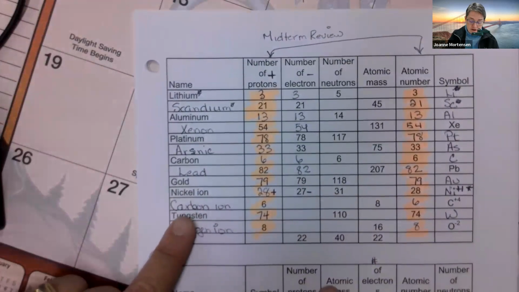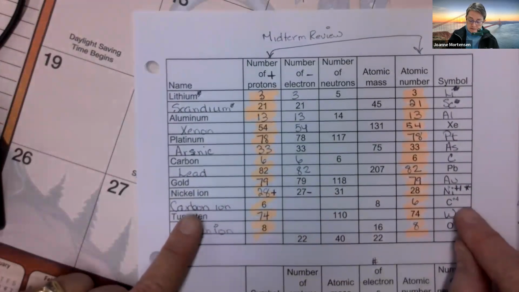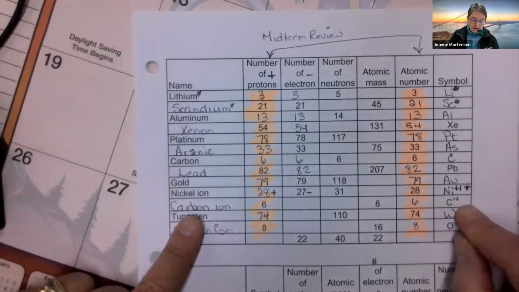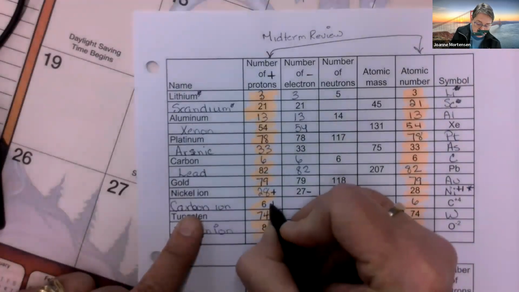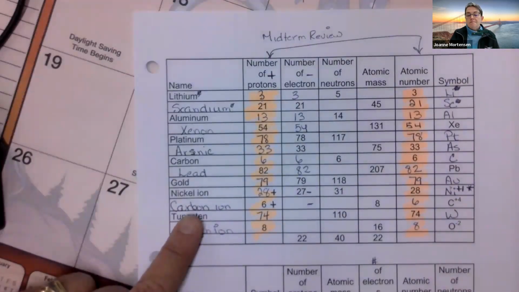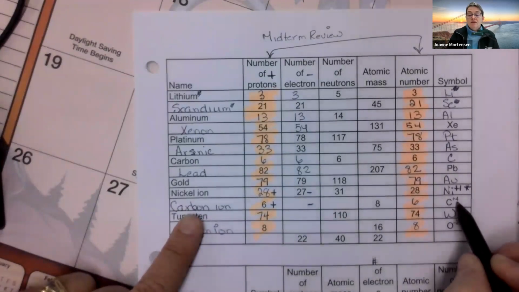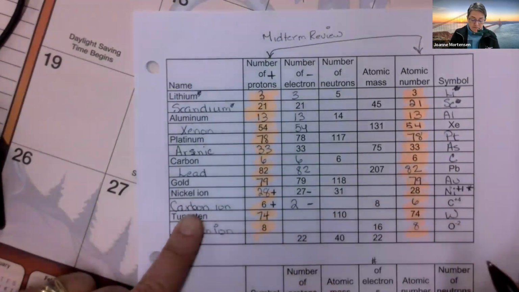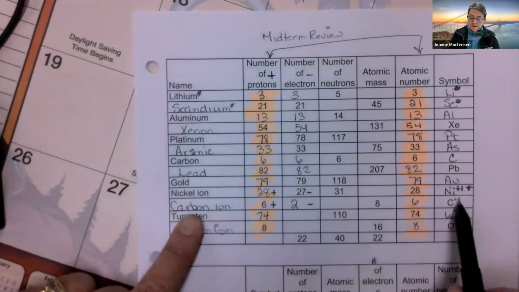All right, now we've got the carbon ion. Now this one works the other way. Over here, it's telling me it's a +4 ion. So it's got 6 pluses and it needs some negatives. I'll talk about 2 different ways you can do this. First of all, this is what I have to have left over. So if I have 6 pluses and I put 2 negatives, then there's my +4.